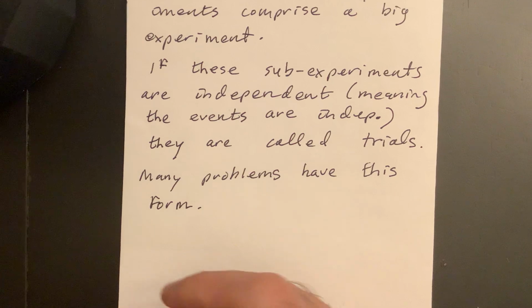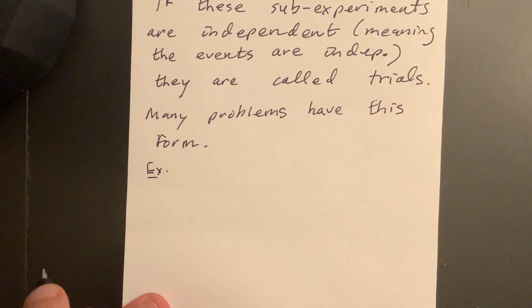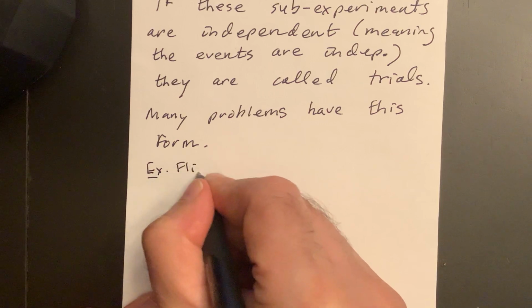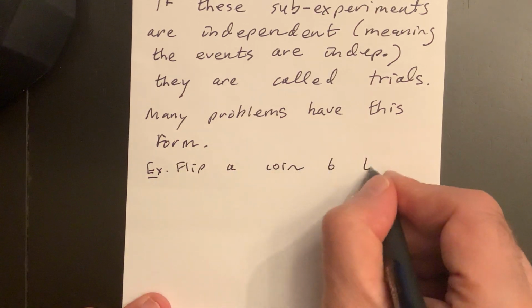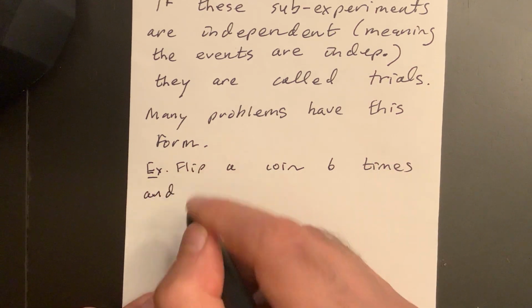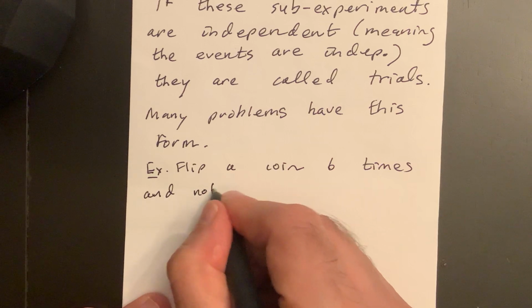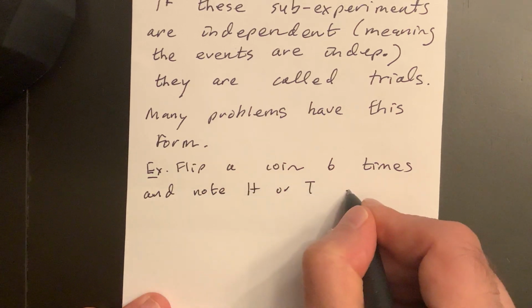All right, so let's do an example. Let's just start with something like an example. Flip a coin, and we'll go slowly, 6 times, and note heads or tails each time.